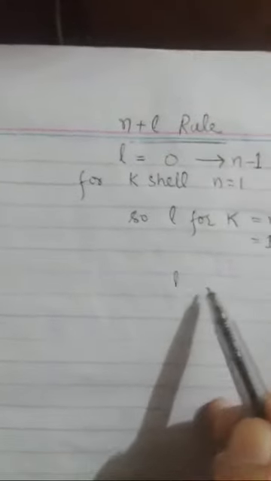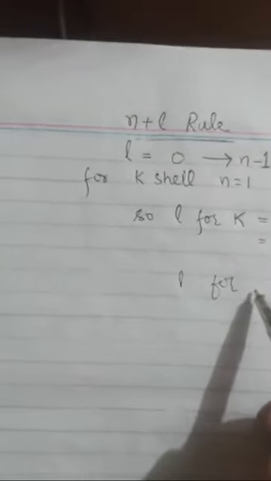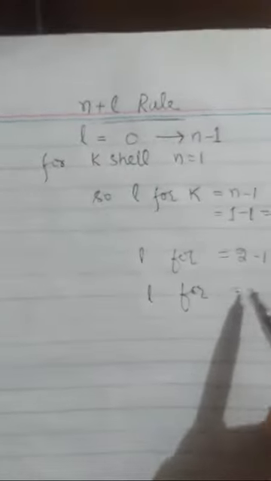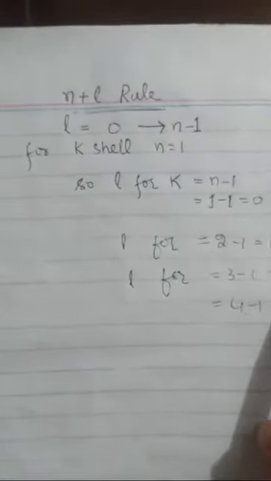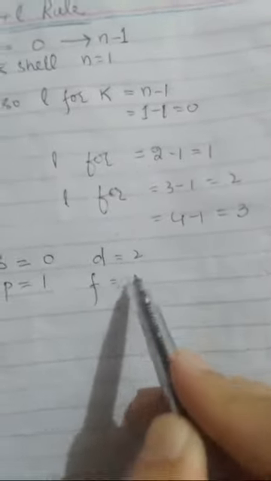So the l value for the L shell, that is shell number 2, is 2 minus 1, which is 1. L for shell number 3 is 2 and for shell number 4 is 3 respectively. So we calculate that s is equal to 0, p is equal to 1, d is equal to 2 and f is equal to 3. Now we will apply this to the n plus l rule.